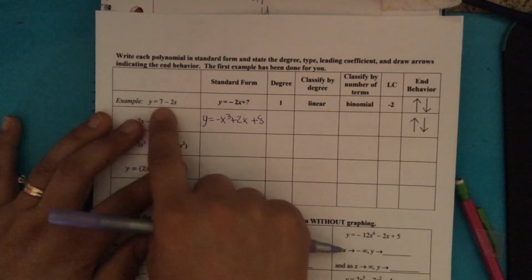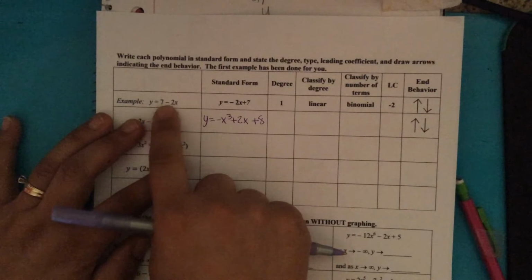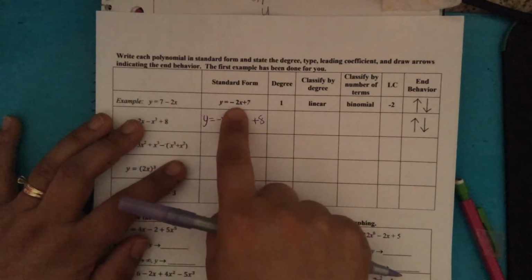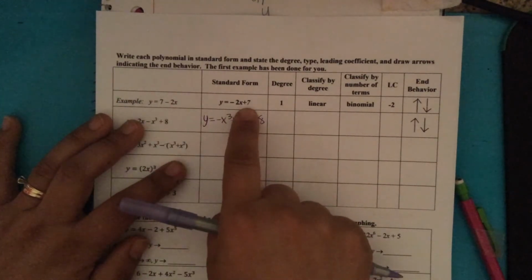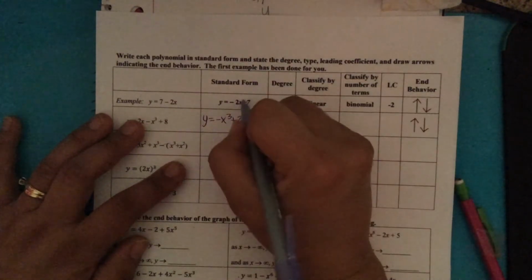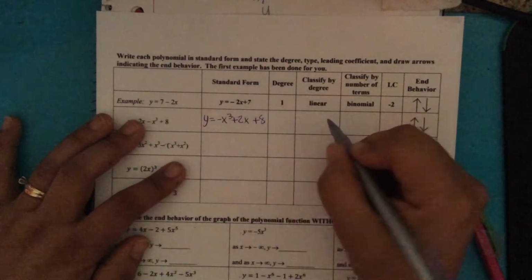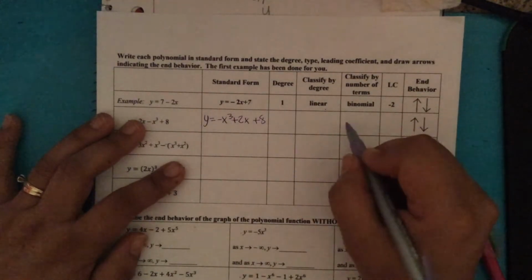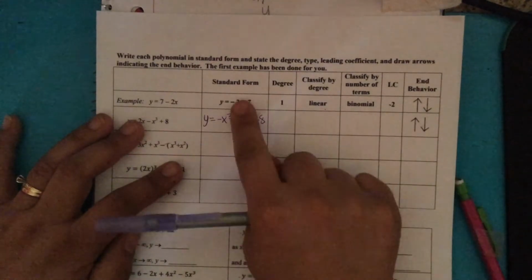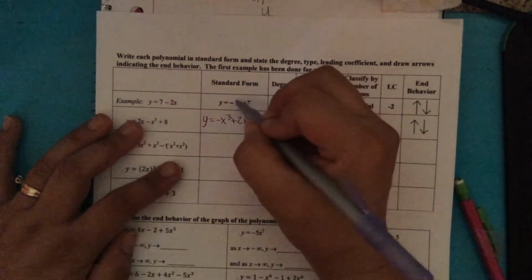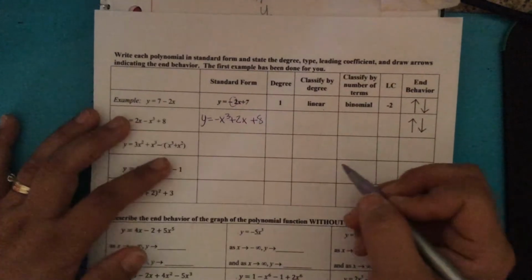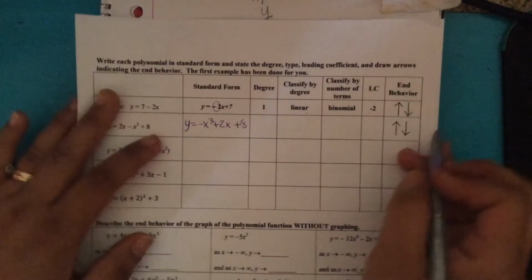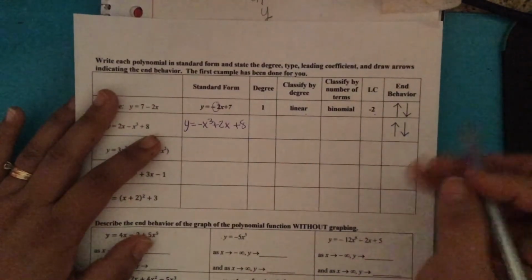This is y equals 7 minus 2x. That's not in standard form. You have to put the x term first and then the constant. The degree is 1 because the exponent for x is 1. It's linear, and it's a binomial because it has two terms. The leading coefficient is the number in front of the x with the biggest exponent. So in this case, it's just -2.